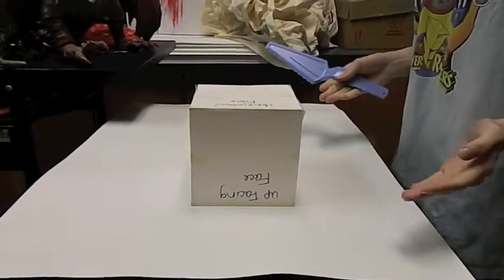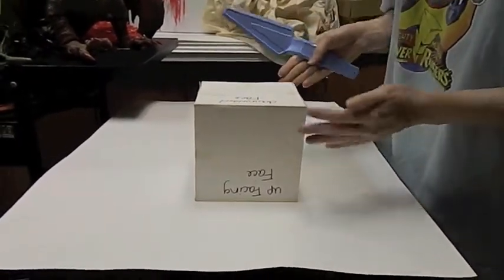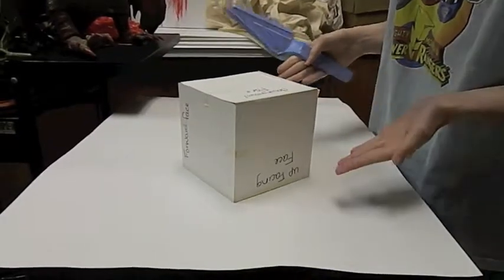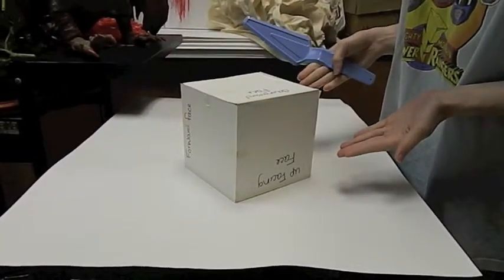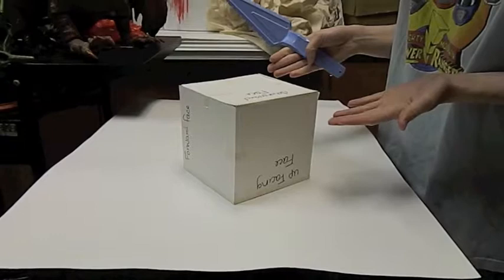Today we're going to teach you 1 point and 2 point perspective. This is 1 point perspective. And this is 2 point perspective. Do you see the difference?